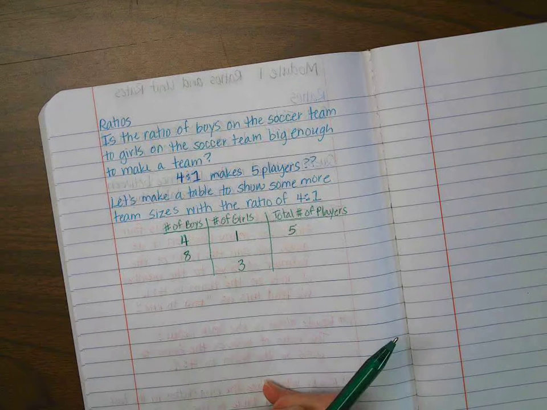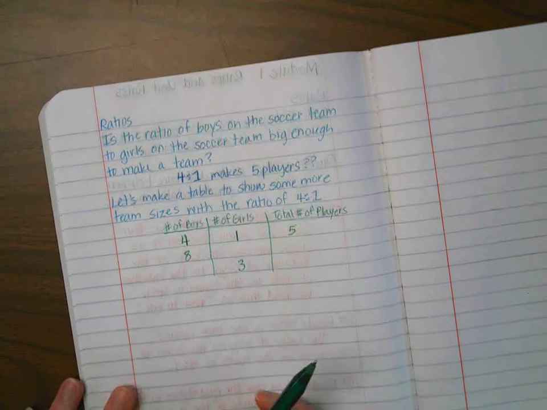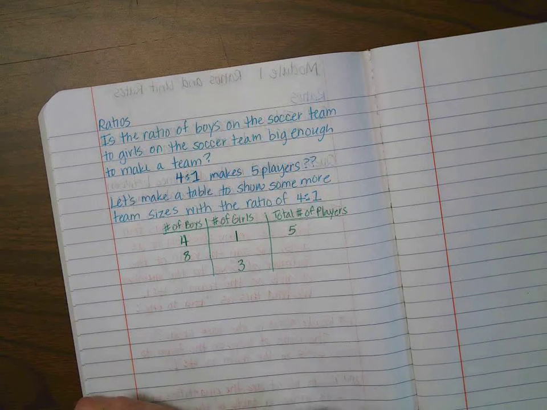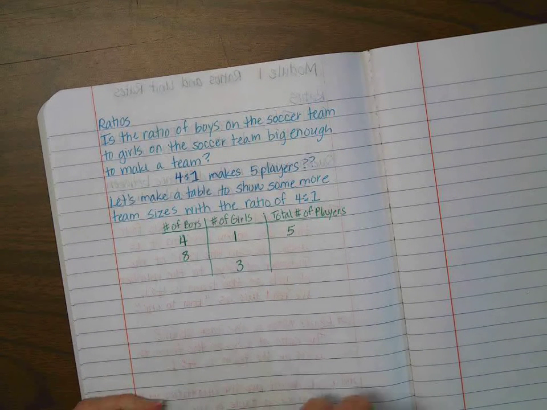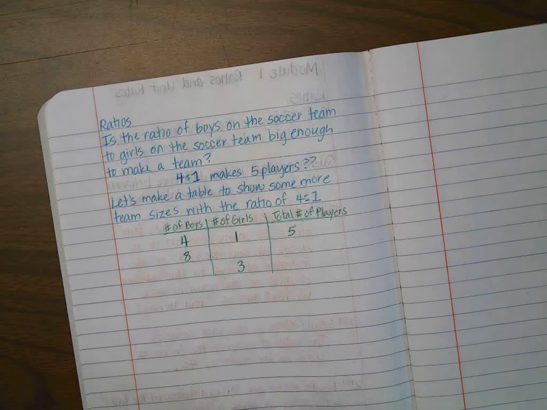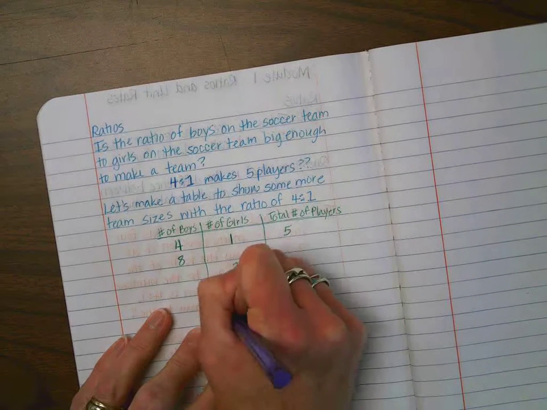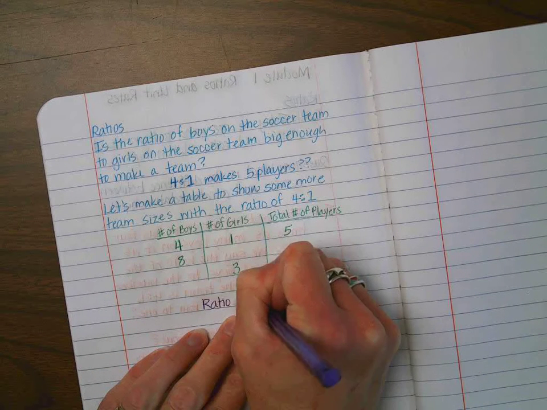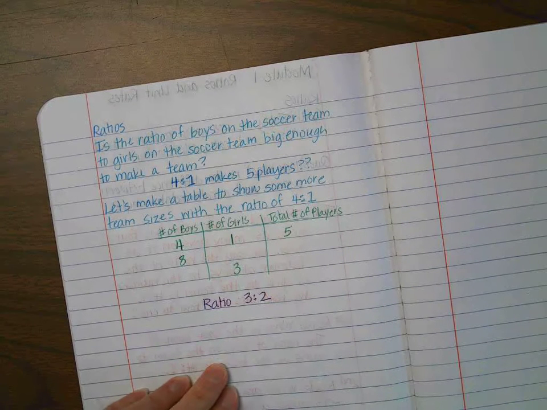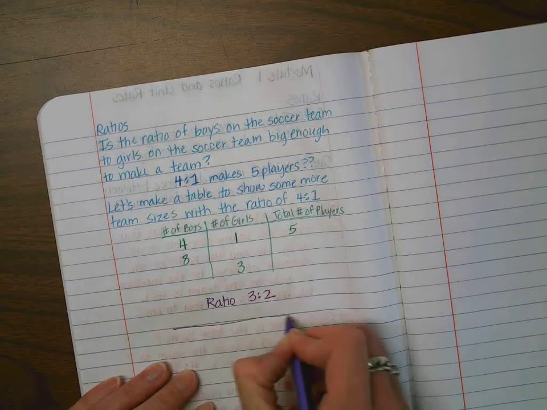Okay, now my next question is, what happens if we change the ratio? What would happen if we change the ratio of the number of boys to the number of girls? Would that change what we have? So let's say that this time, instead of having a ratio of 4 to 1, let's say that our new ratio is 3 to 2. Will we have the same number of players? I don't know. I think you should make another table and find out.